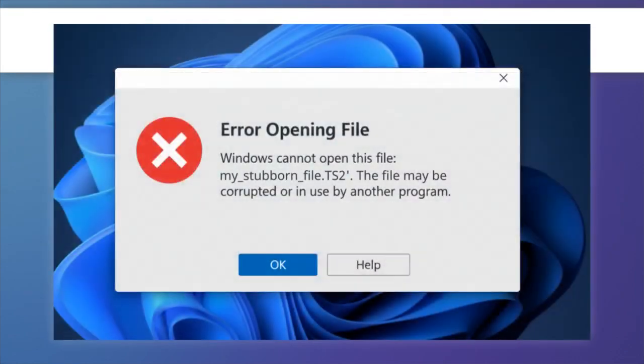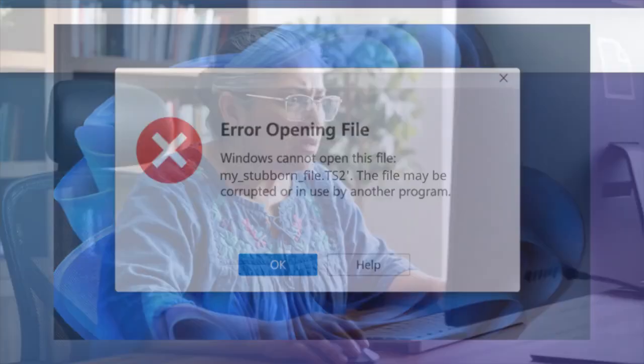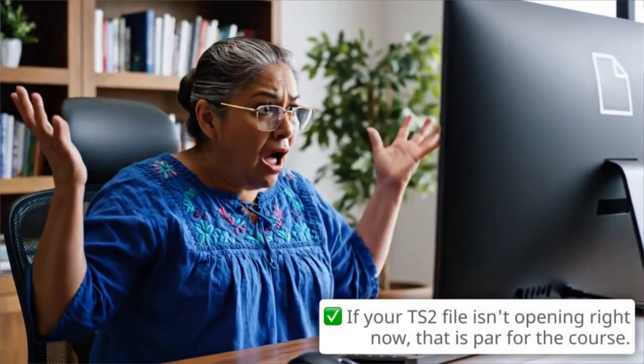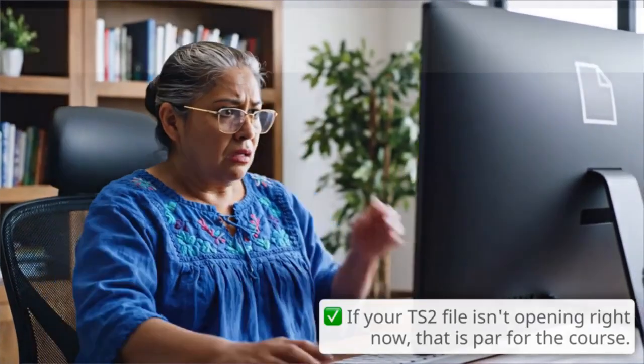If the TS2 file is still giving you trouble, relax. It's just a no-go for the main program. To narrow down the issue with the TS2 format, start these 3 essential checks right now.